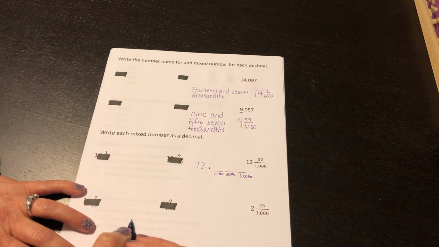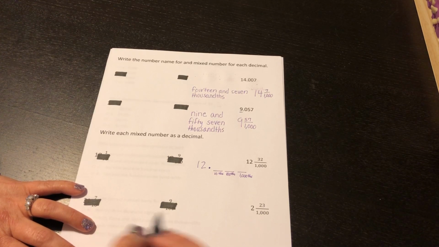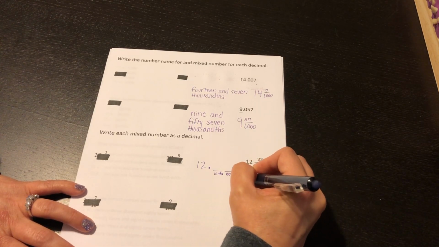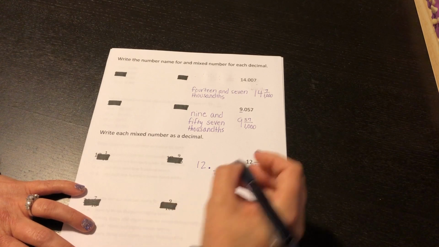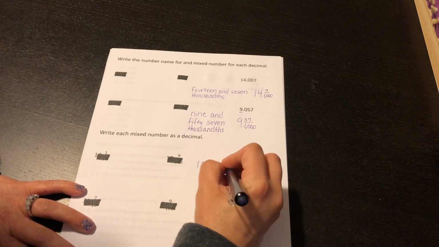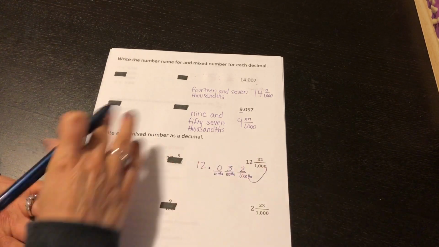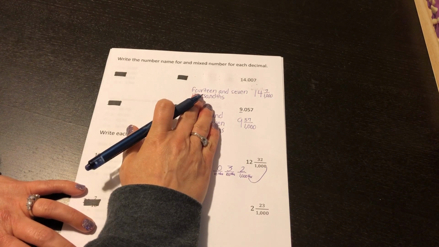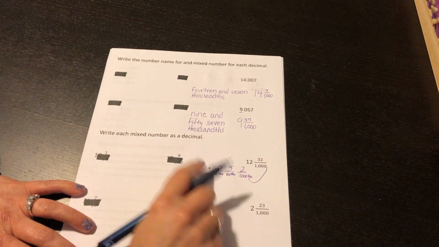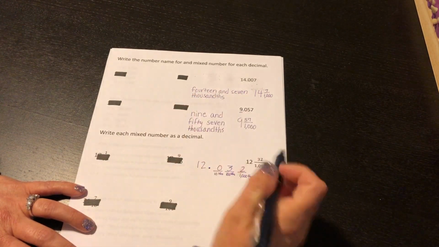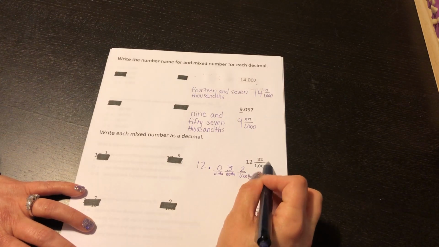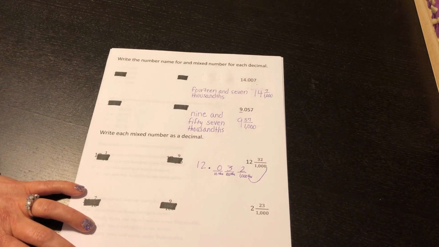All right. Now I only have 32 thousandths. And if the denominator's thousandths, it means that the last digit has to show up there. And I need to make sure that it reads 32. So 12 and 32 thousandths. All right.